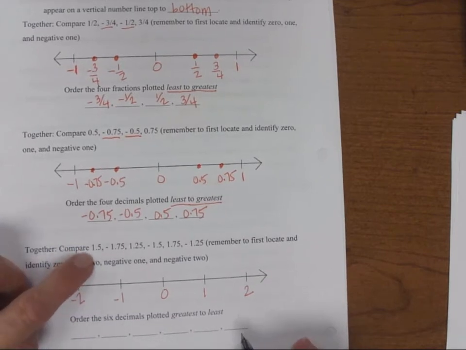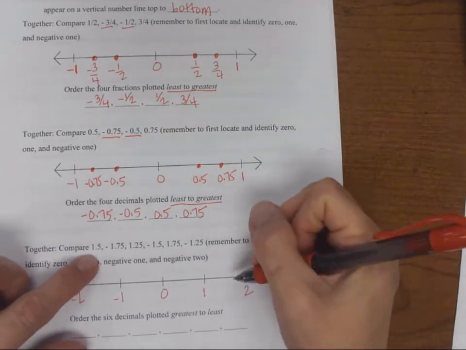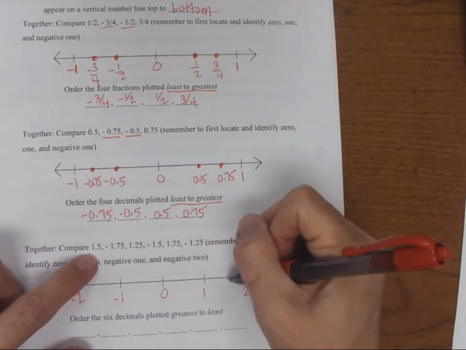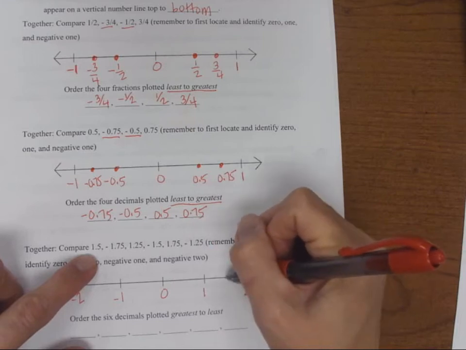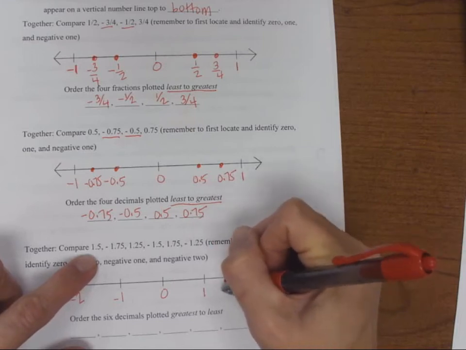You can order these any way you want. Now I'm just going to go in order this time from what it gives us. So 1.5, and it's positive, so it's over here on the right of the 0. It's between 1 and 2, right? So put our point, and this is 1.5.